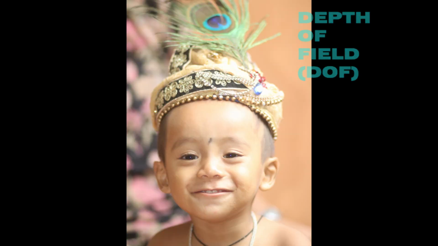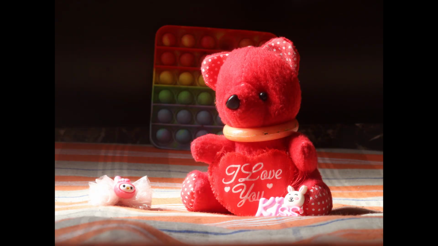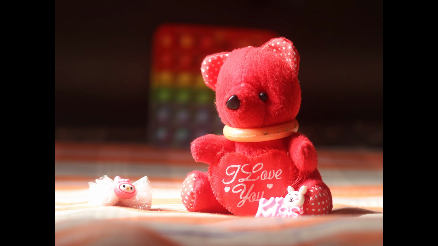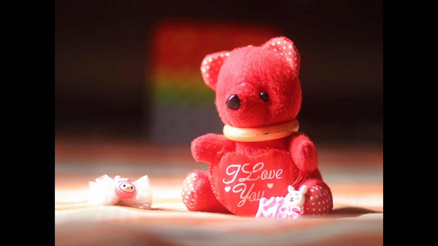3. Depth of field, DOF. Aperture also impacts the depth of field in an image, which refers to the range of sharpness from the foreground to the background. A wider aperture, e.g. f2.8, results in a shallow depth of field, where only the subject is in focus while the background is blurred. A narrower aperture, e.g. f11, produces a deeper depth of field, keeping more of the scene in focus.